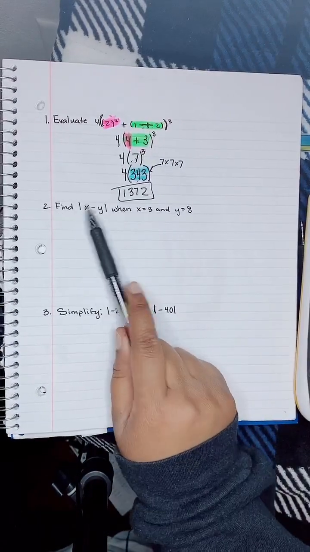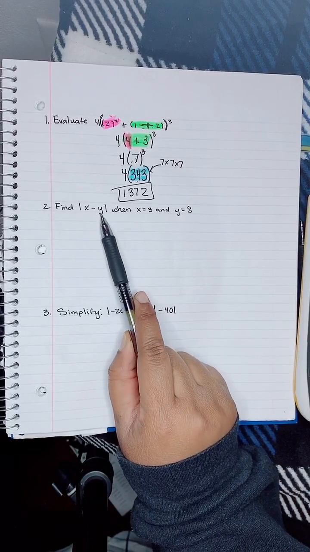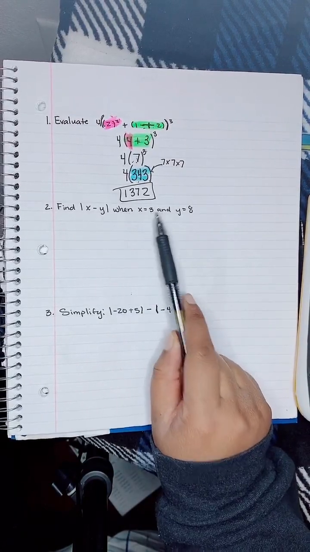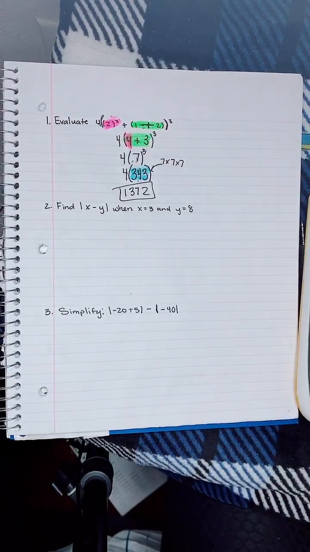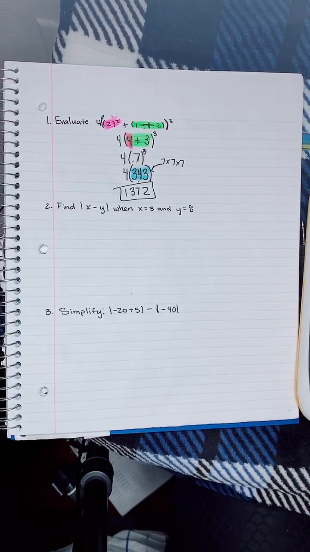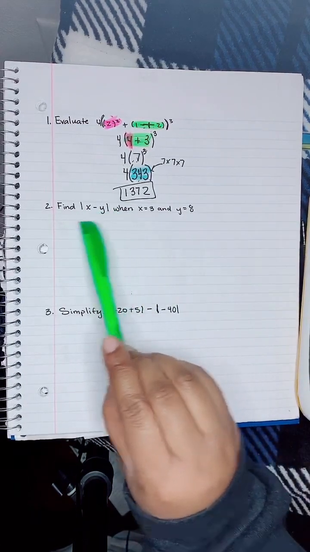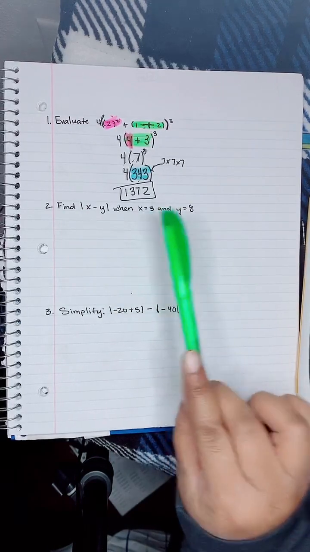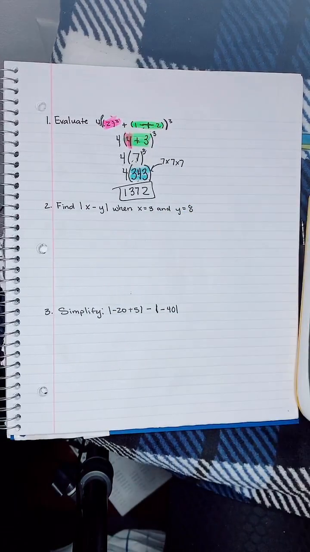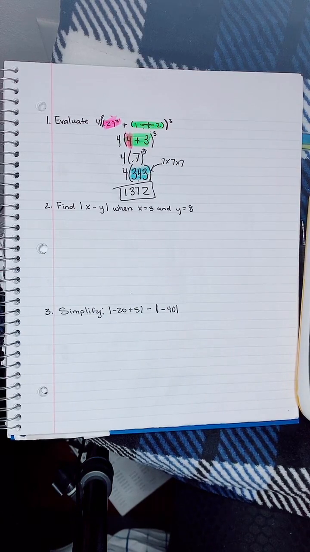So we have this. Find the absolute value of x minus y when x equals 3 and y equals 8. Ooh. Tell me what this is going to look like. So hopefully something is shouting out in your brain. Something should be saying, what do we do? What do we do? 5. The answer is positive 5.